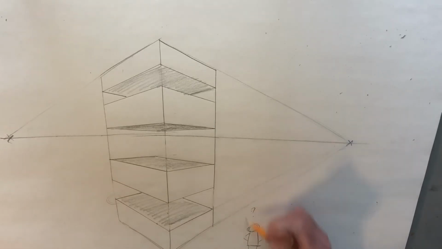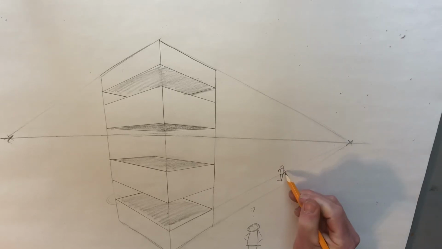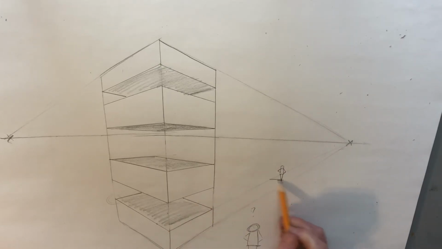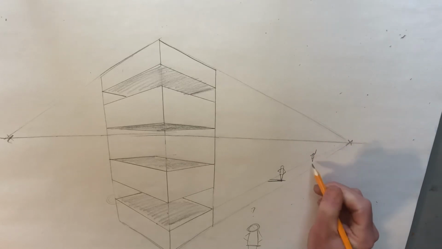What I said about size too, if I draw a little guy here, you see how this guy looks further away because he's smaller. That's what this is all about here. And there's another guy too, waving, trying to get somebody's attention.